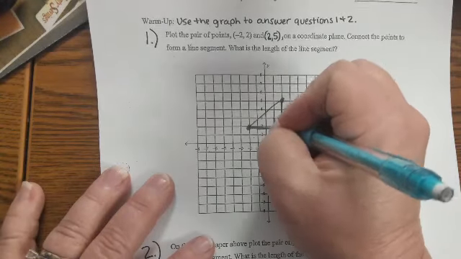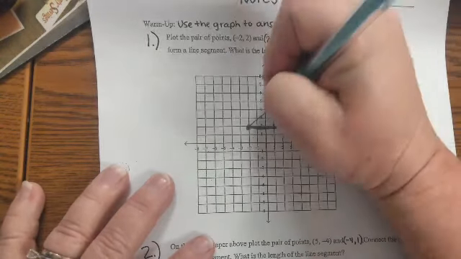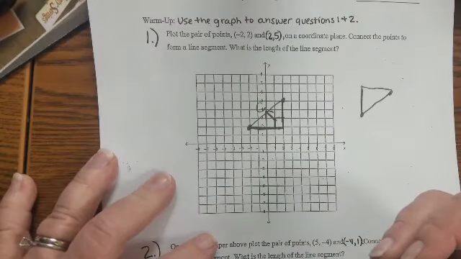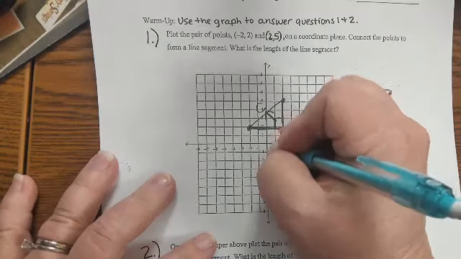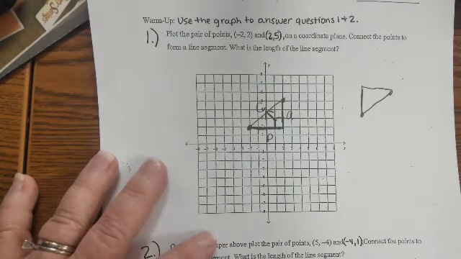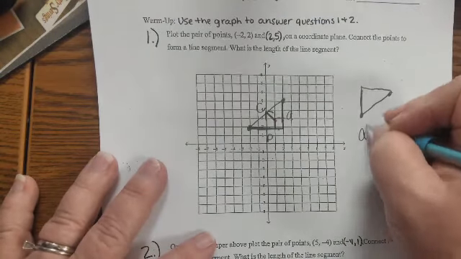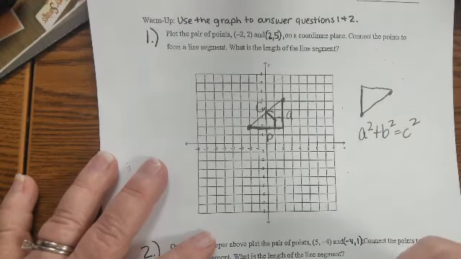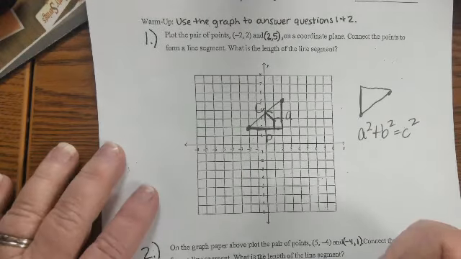So then it's very simple for us. We're going to identify the right angle. We're going to draw an arrow. That tells us that this is C, that they want to know what is C. I'm just going to identify A and B. Remember, A and B are interchangeable. I'm going to do a squared plus b squared is equal to c squared. Okay, well, I've got to count the segments.